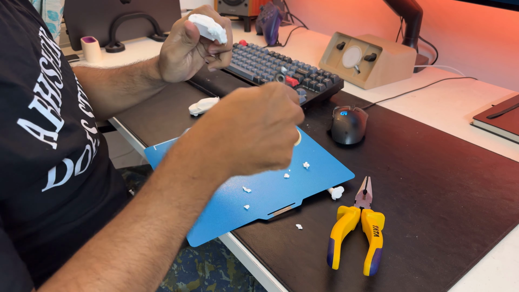I think this was a bad idea. Well, I have a setting which actually prints with better supports. So yeah, I think next time I might try something with a better support profile so that it prints better. But the car is pretty close to what we want.